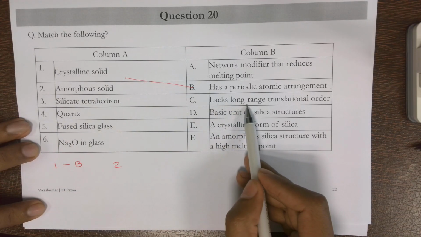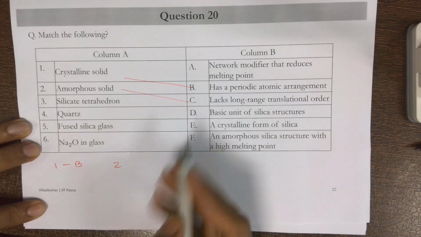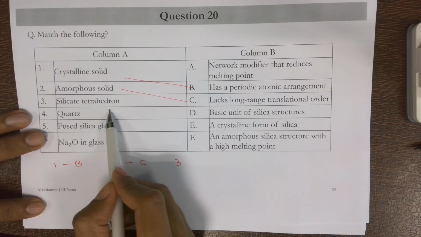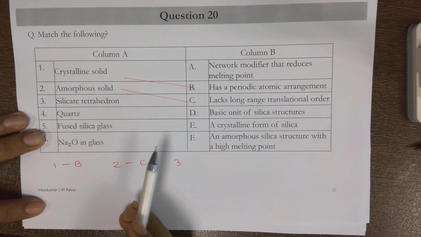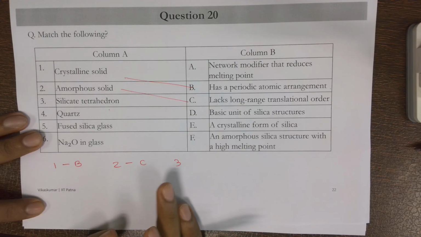Amorphous solid, we know it has no long range translation order, but it has a short range order. See, the silica tetrahedron, we know it's the basis of the structure.